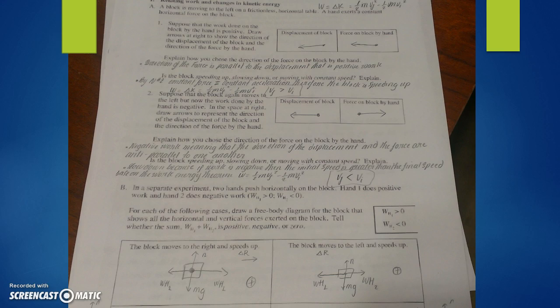So by Newton's second law, constant force equals constant acceleration. Therefore, the block is speeding up. Work is also equal to the change in kinetic energy. And as you can see, if the final velocity is greater than the initial velocity, then the work is going to be positive, which is described in this case.